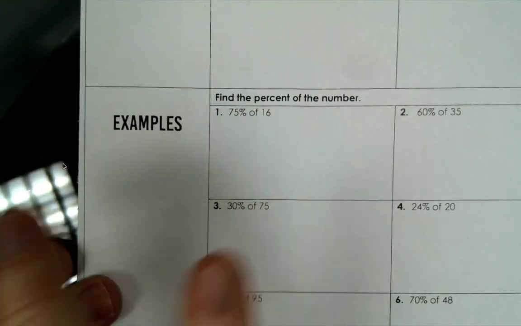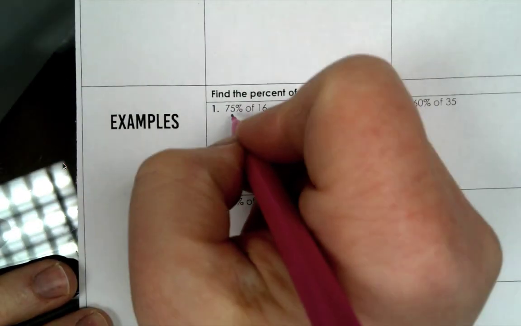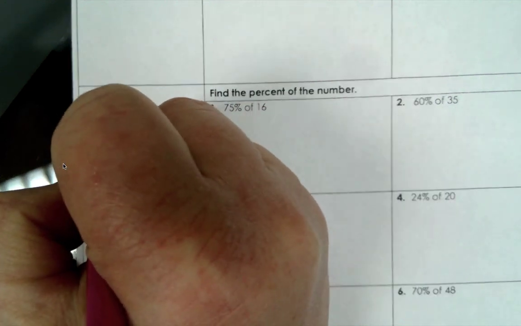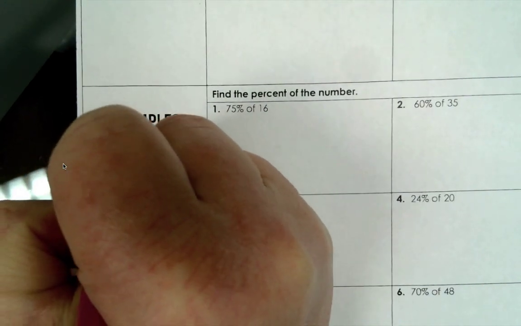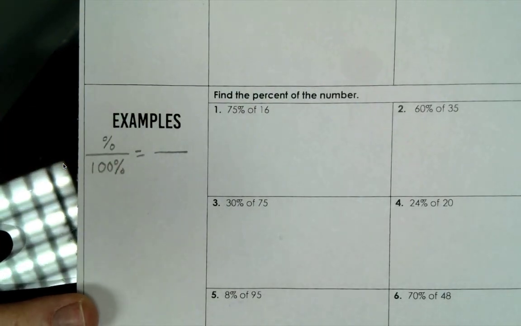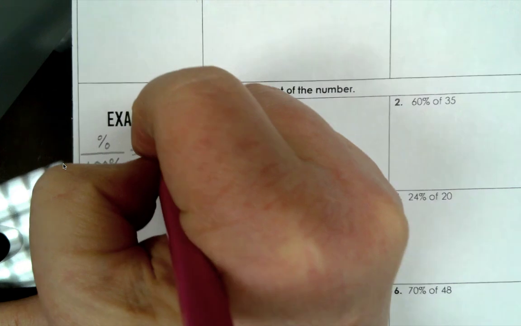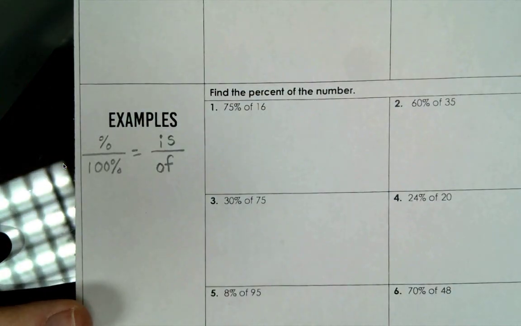I'm going to put a little note here, and remember that percent is a ratio to 100. So I'm going to put my percent over 100%. And I'm going to have is over of. And this will make sense.